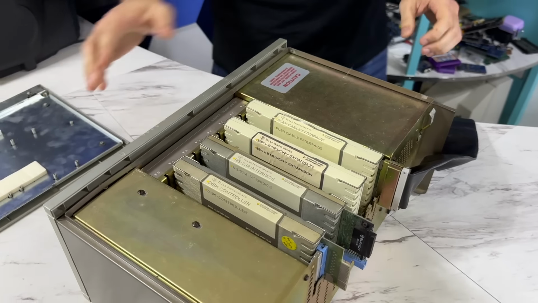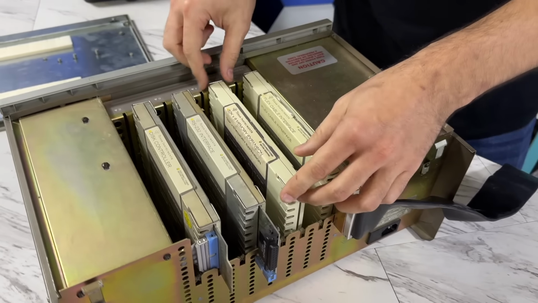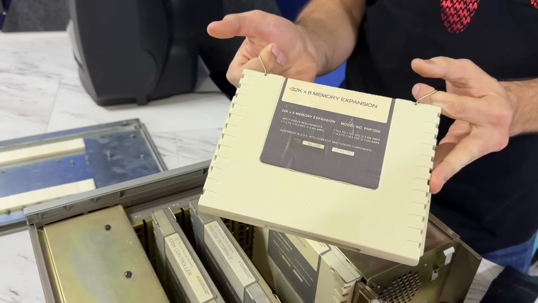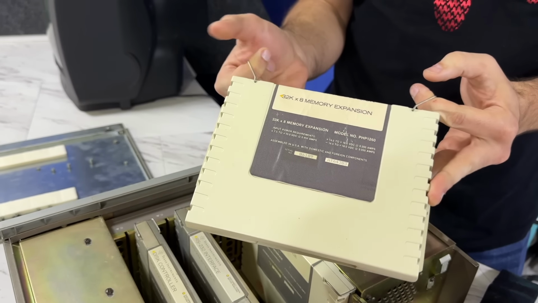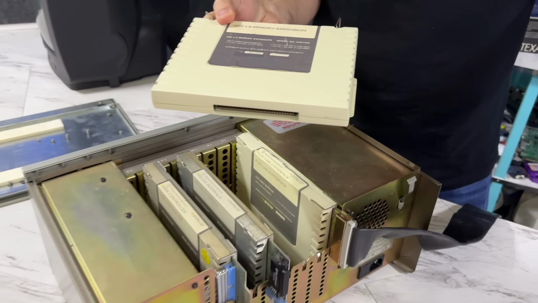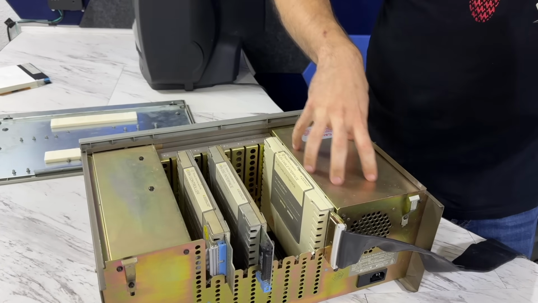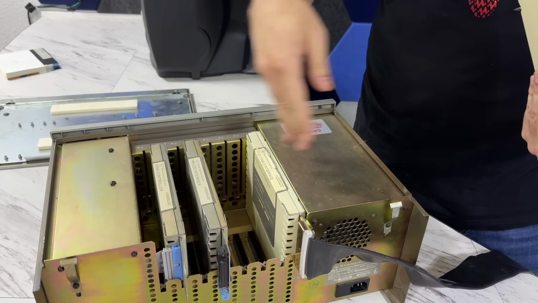And then the good thing about the PEB is that it's all in these nice little cartridges that just pop right out. So this is a 32K memory expansion as opposed to the big chunky box that has its own separate power supply. It's just all in this single card and you have one big chonker of a power supply that services everything.